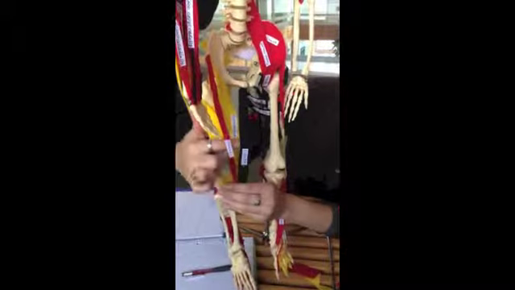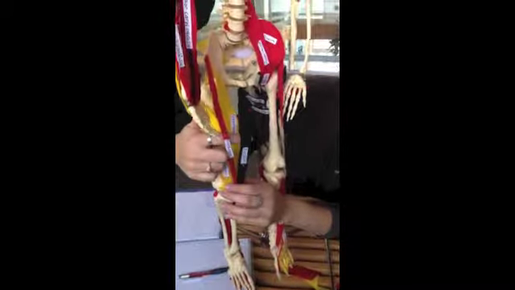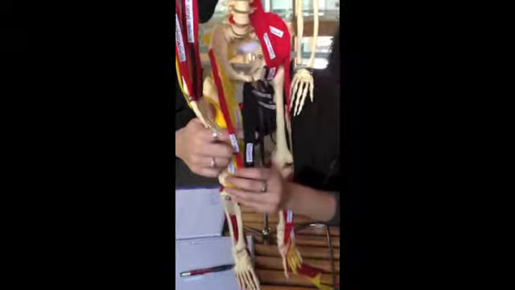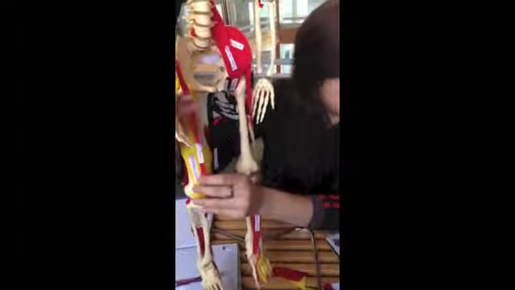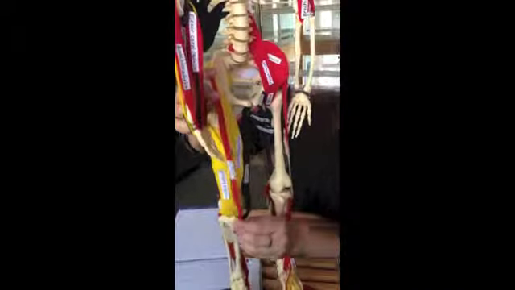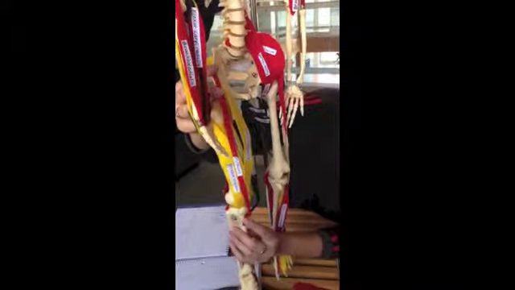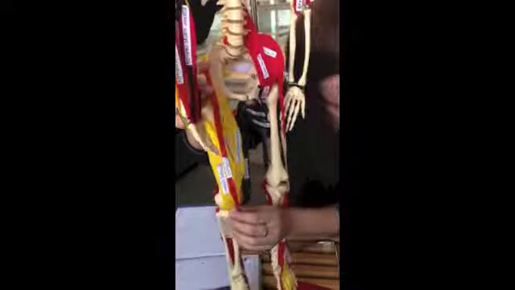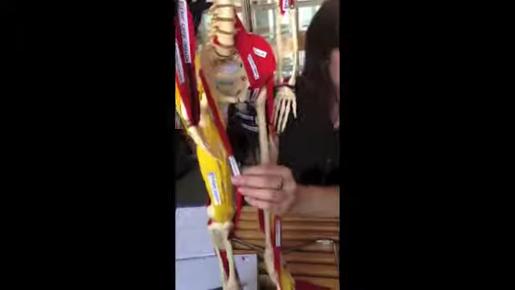So these two muscles form part of the anterior portion of the thigh. The sartorius originates on the anterior superior iliac spine, and it inserts down here on the medial tibia. It flexes the thigh, and it flexes the leg at the knee, and it rotates the thigh laterally.